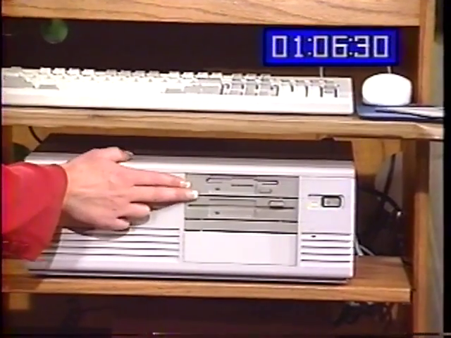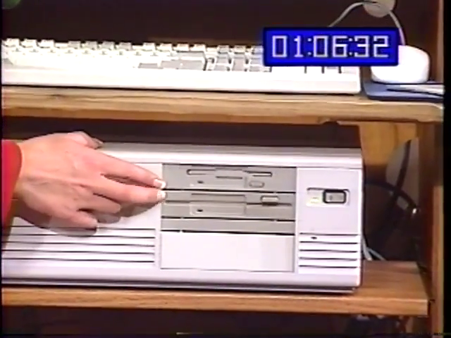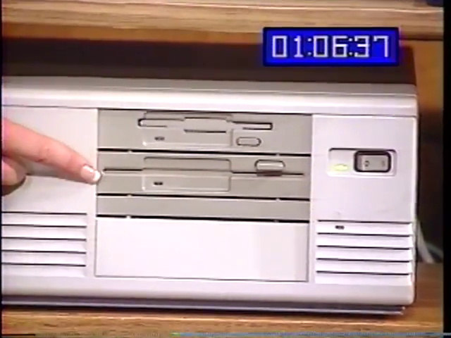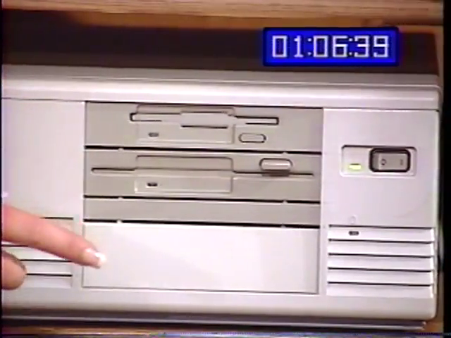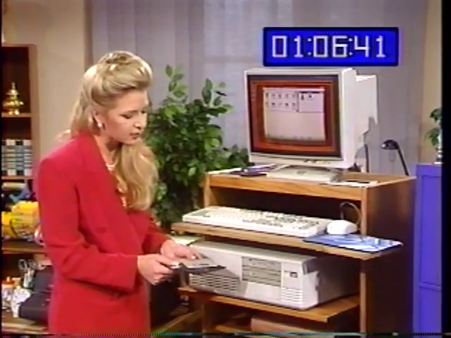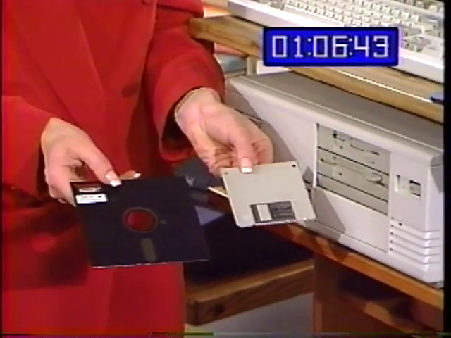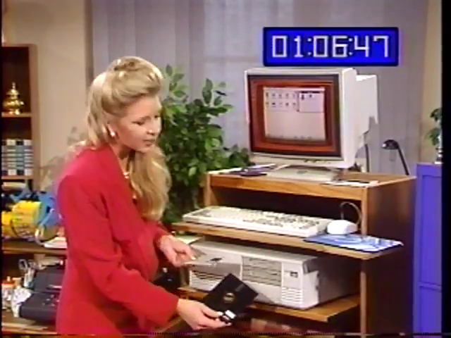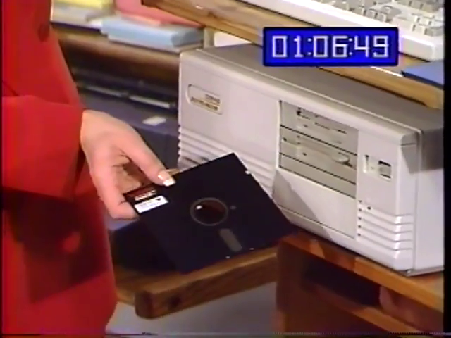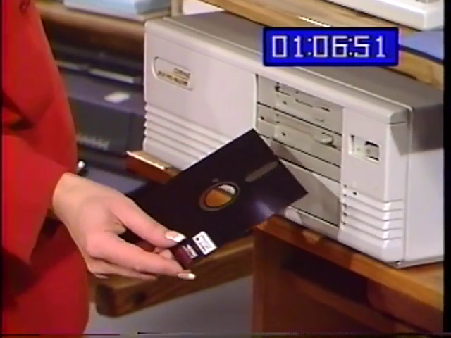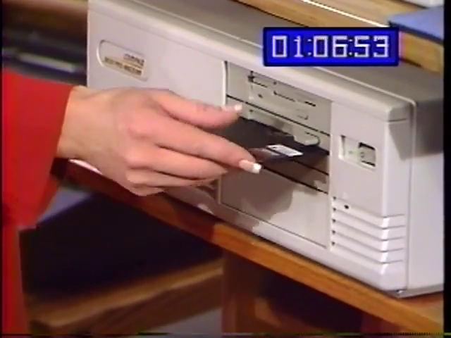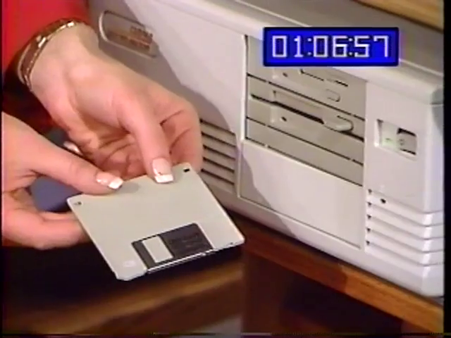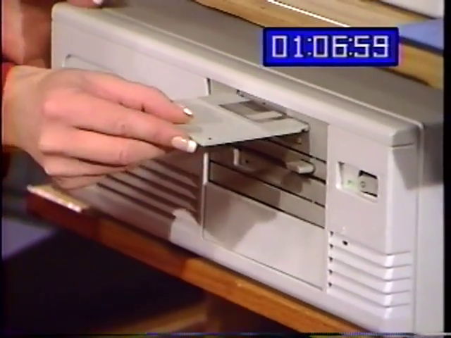If you take a look, these are called disk drives. The disk drive on the top is called the A drive. The disk drive on the bottom, well, it's the B drive. You put floppy disks inside the disk drives just like videotapes go in a VCR. Can you tell which one goes where? It's easy. This is a 5¼ inch disk, and to put it inside the disk drive, you just slide it in. It's that easy. This is a 3½ inch floppy disk, and it goes in the same way.